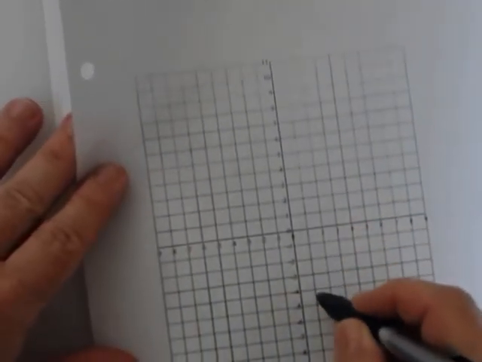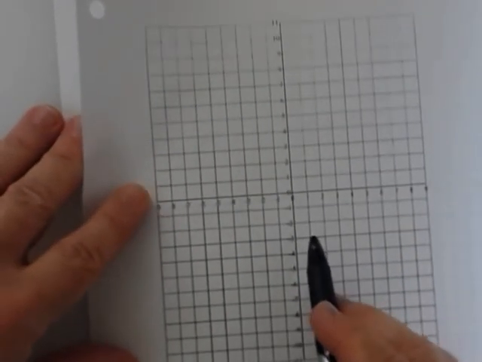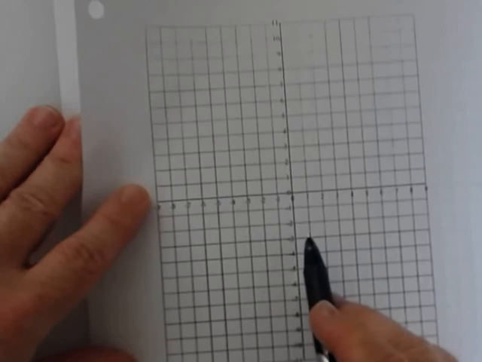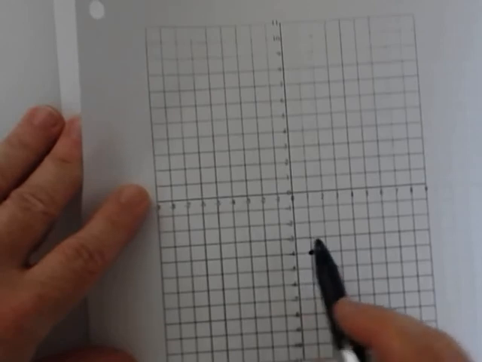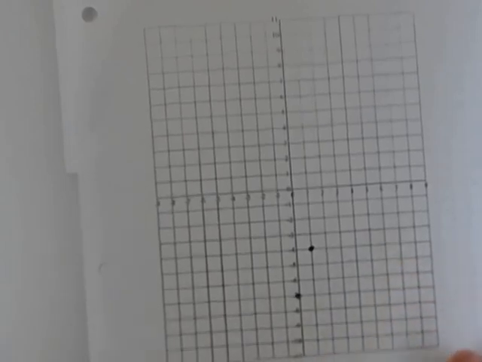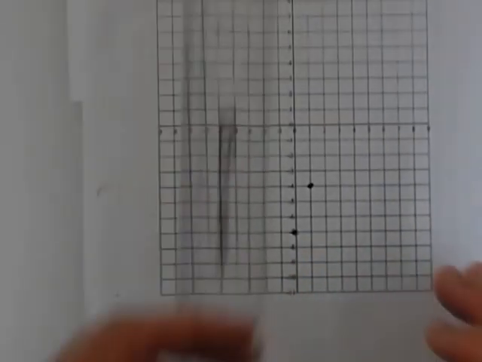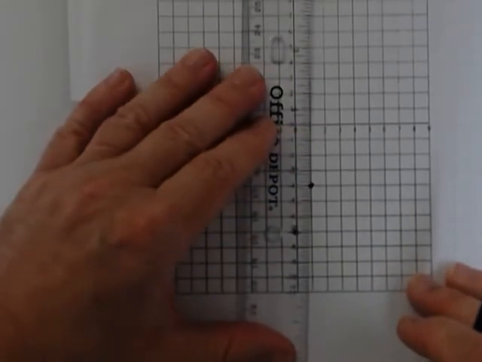So I know the vertex. What's the vertex? 1, -4. You all agree? Right here. The only other point I know is what? The y-intercept. What's the y-intercept? -7. Right here, correct? From there, I'm going to use the axis of symmetry.